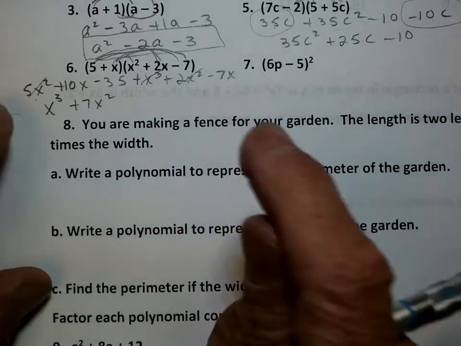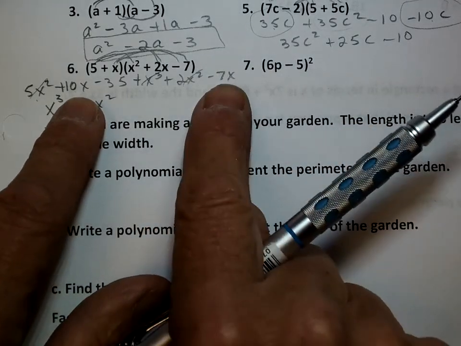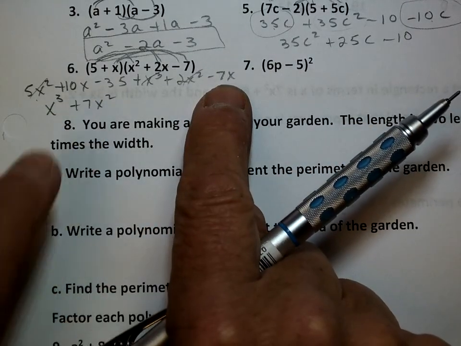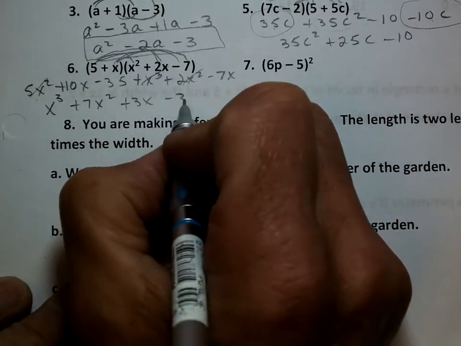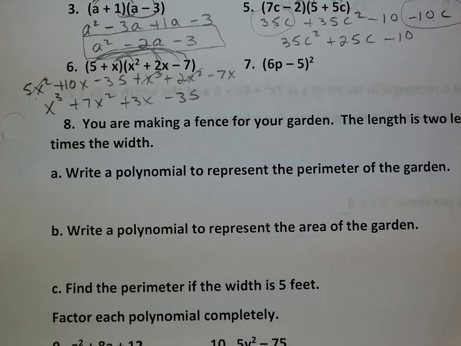I have a 10x minus 7x makes a positive 3x, minus 35. Did I miss anything? Is that what I... Wait. No. That's what I got. We're right. Of course we are.